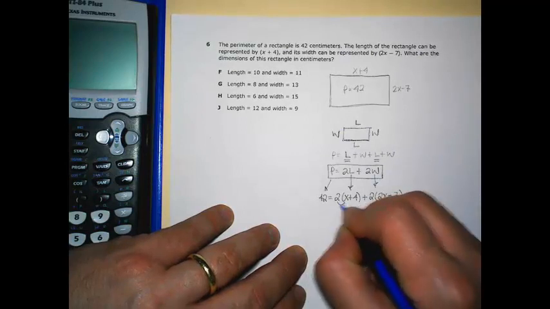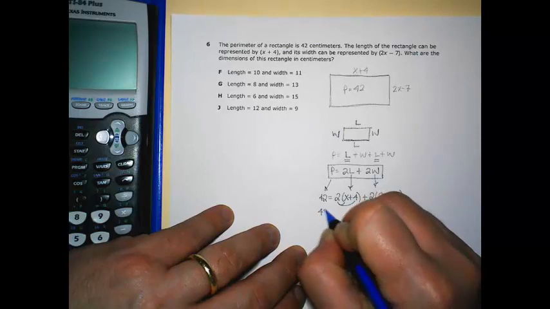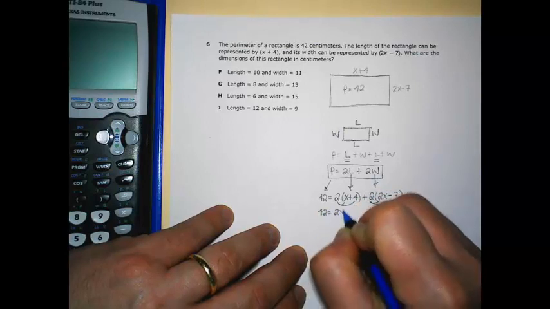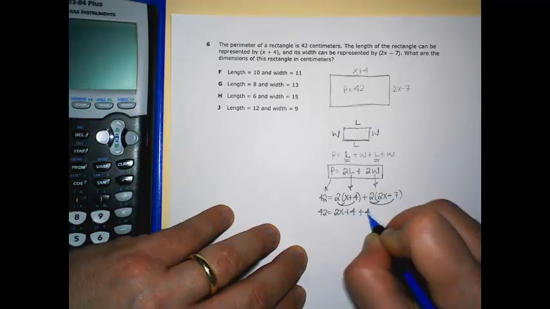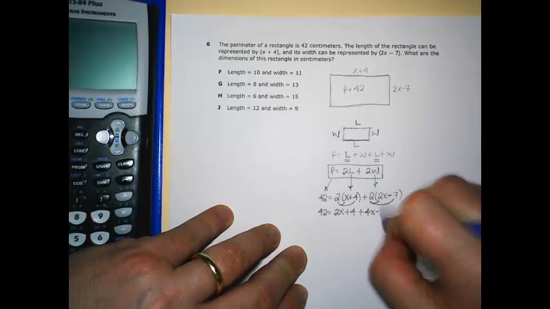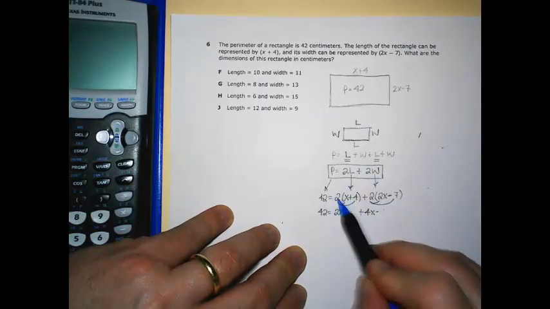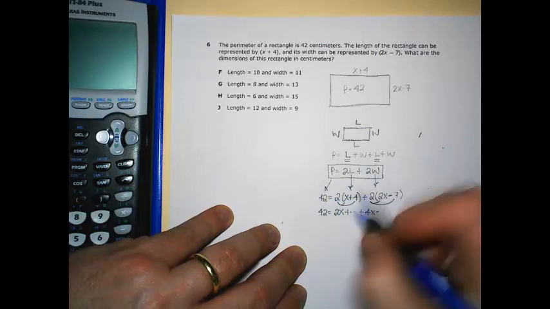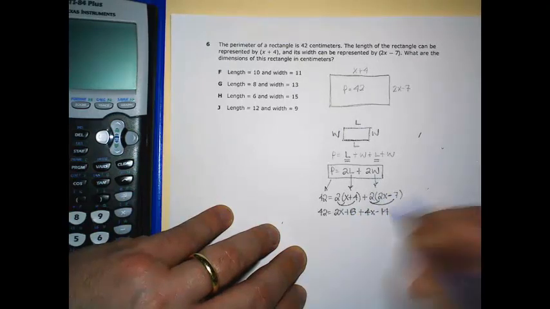So first thing I do is get rid of the parentheses. And this would be 42 equals 2x plus 4 plus 4x minus 14. And I made a mistake here. 2 times x is 2x, 2 times 4 is 8. 2 times 2x is 4x, 2 times negative 7 is negative 14.